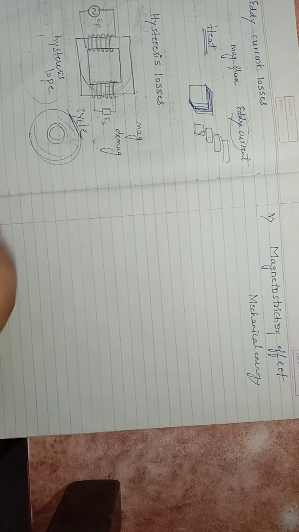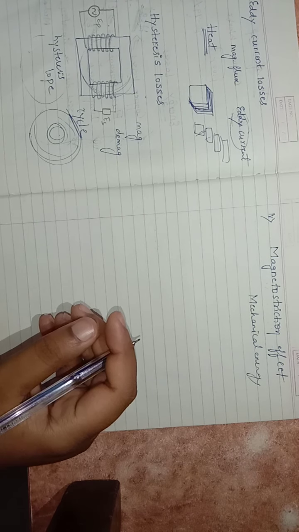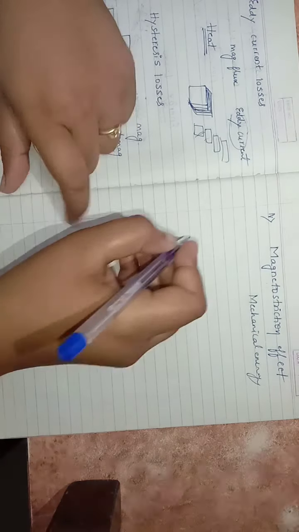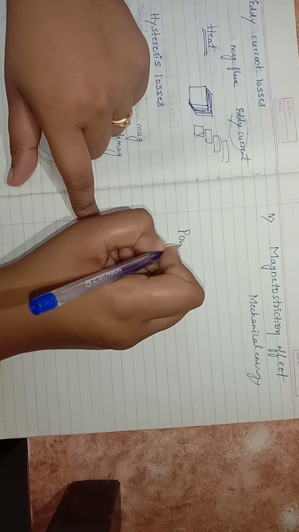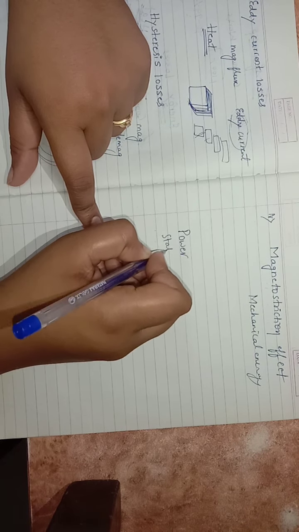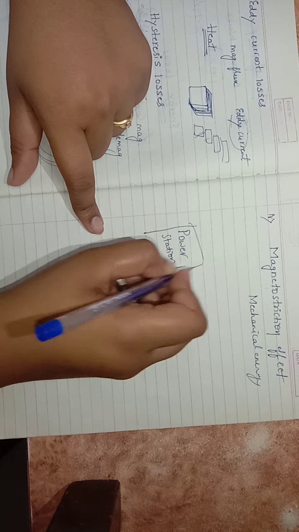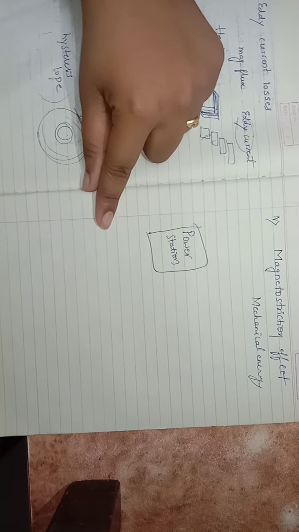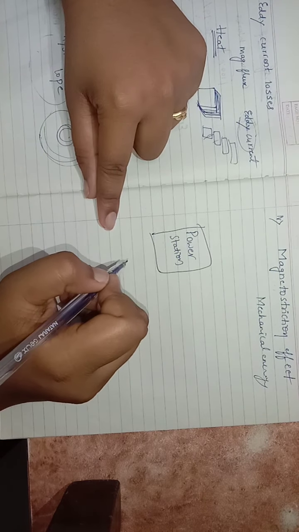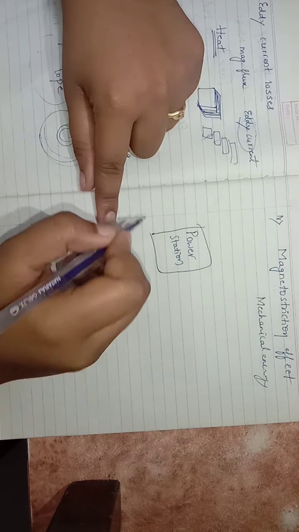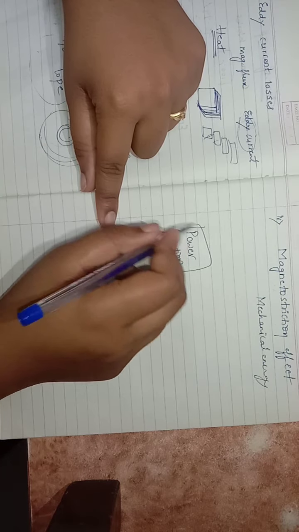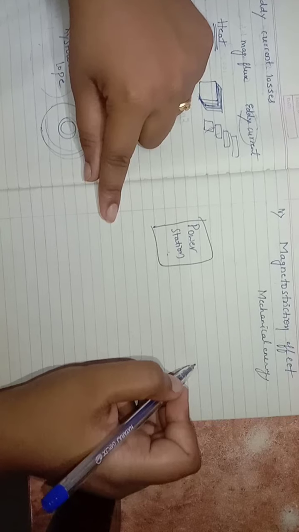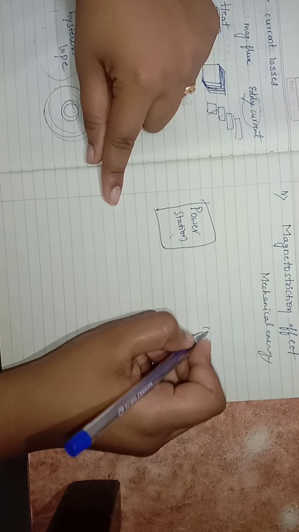Generally, whatever energy we are using is produced in the power station. Yes or no? Power stations, you have nuclear power plants and all those things. I told you in the introduction of AC. Whatever energy we use is produced from the power station, and we are the consumers.